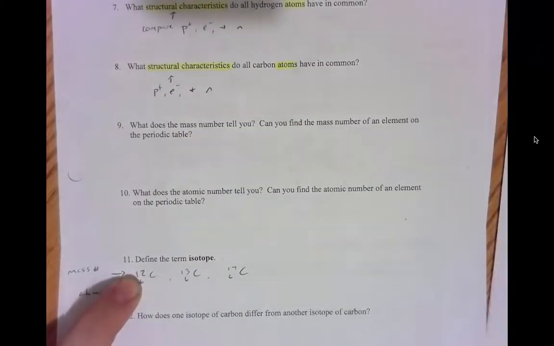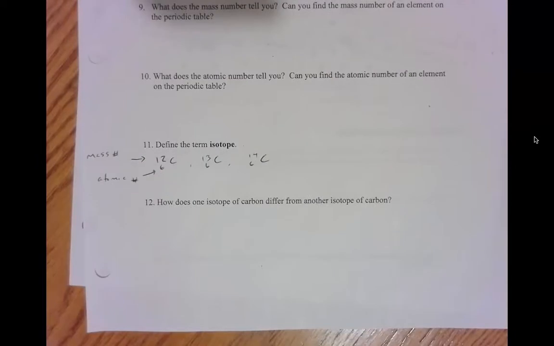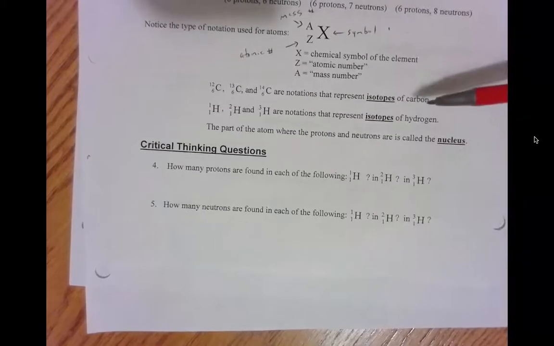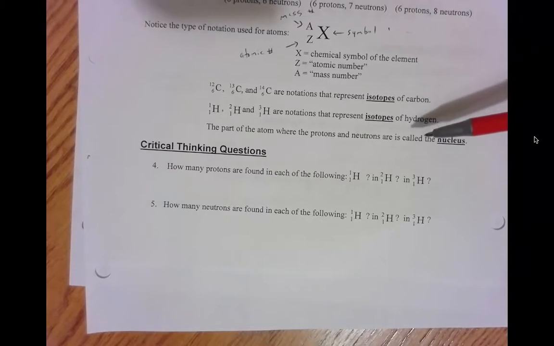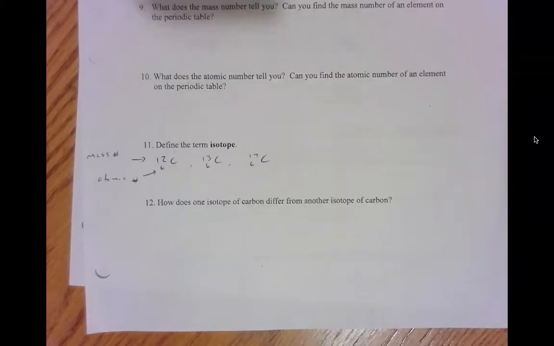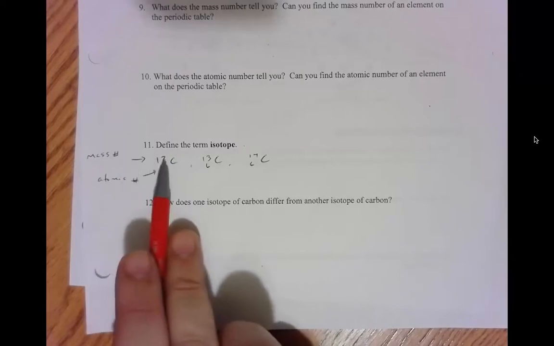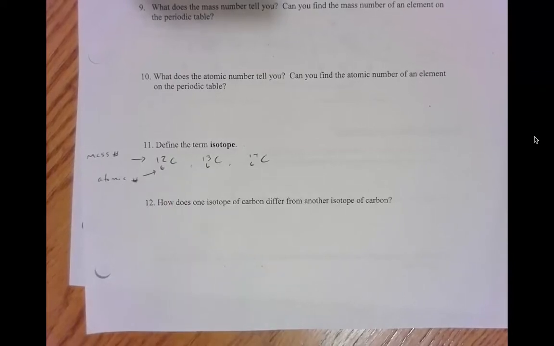Then question 11. For question 11, we need to determine what an isotope is. If we continue through the notes section, it tells us that all of the examples of carbon and all the examples of hydrogen that we've been looking at are indeed isotopes. Throughout this page, you have been comparing the structural characteristics between them. So when you're defining your term isotope, what do you notice about the mass number and the atomic number? What stays the same, what's different, and why is it different?